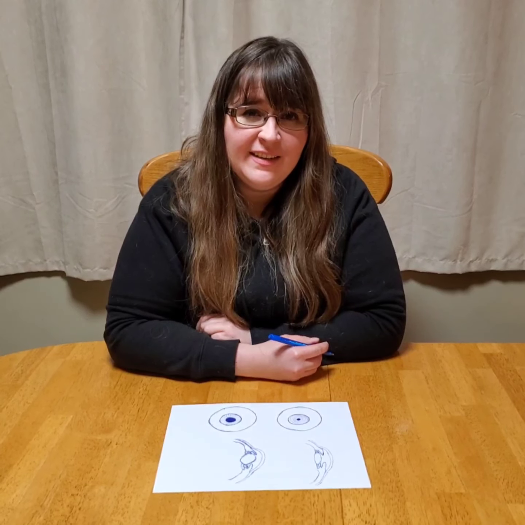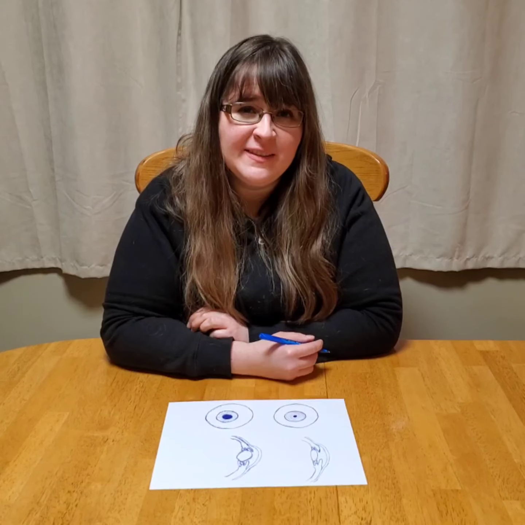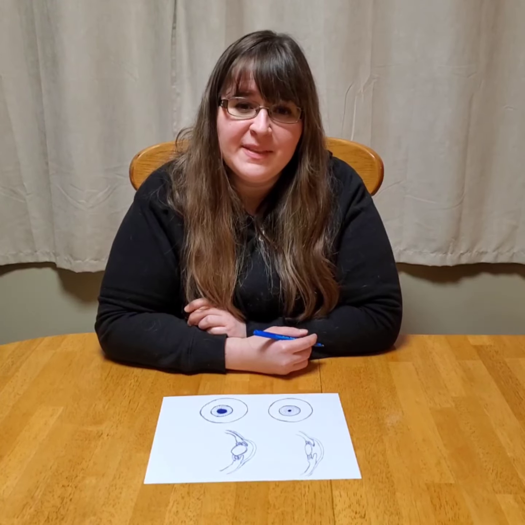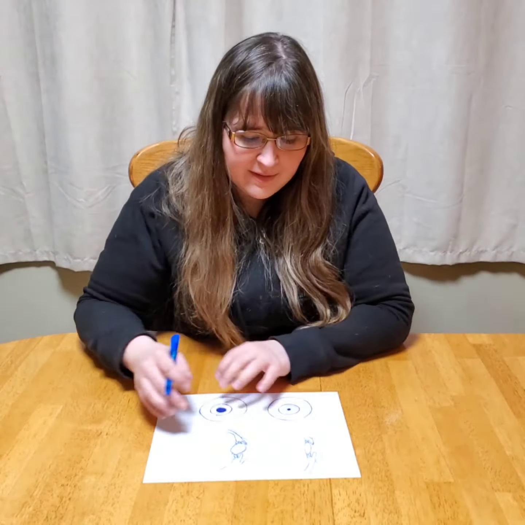I'm Sheena Larson, and in this video I'm going to be going over some of the muscles in the eye. Starting off, I'm going to go over how the muscles in the ciliary body change the shape of the lens for near and far vision. To help me do that, I have this diagram that I drew that shows the shape of the lens in those two different situations.